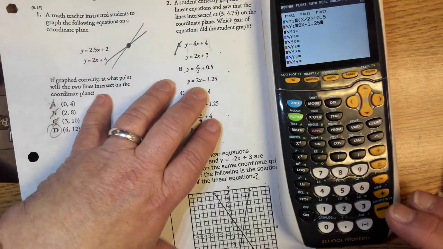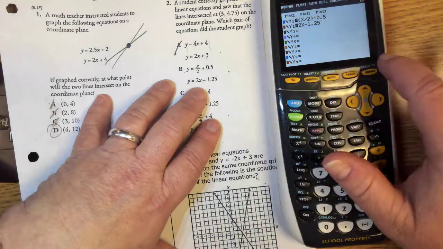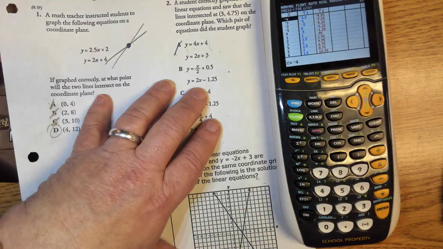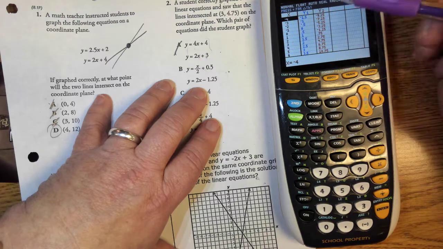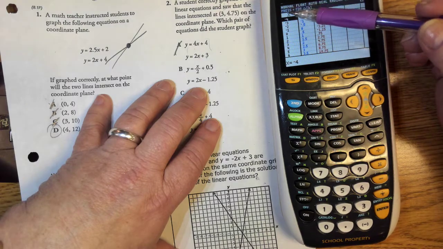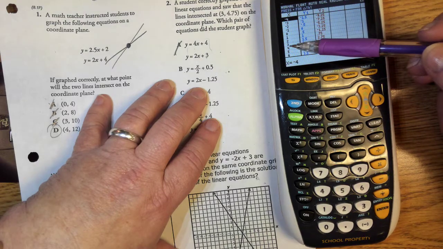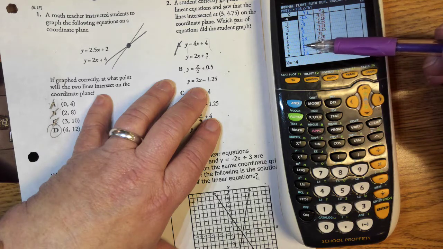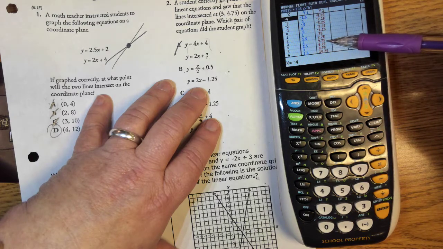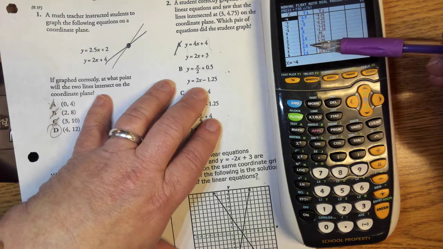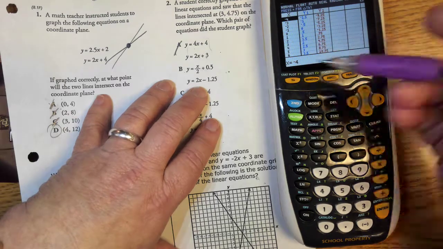And what am I going to hit? Second and graph to get my table. And what am I looking for? Your y's to be the same. No. Where x is 3, I have to have both my y's be 4.75. I have one of them, don't I? But is the other one that? No. So I know it can't be that one.